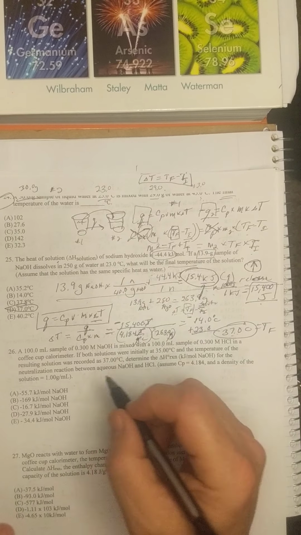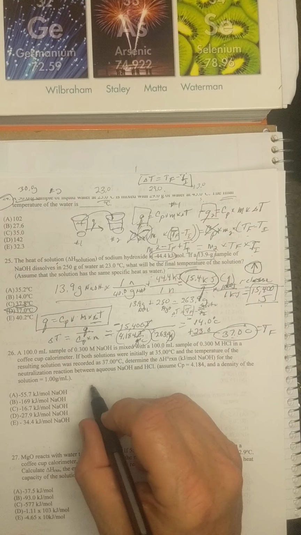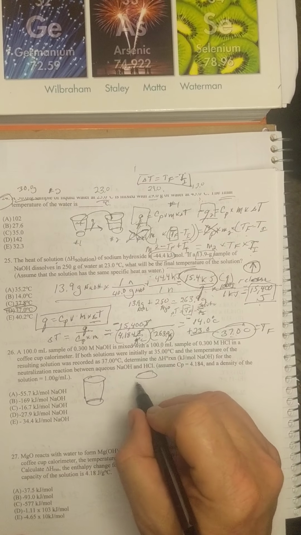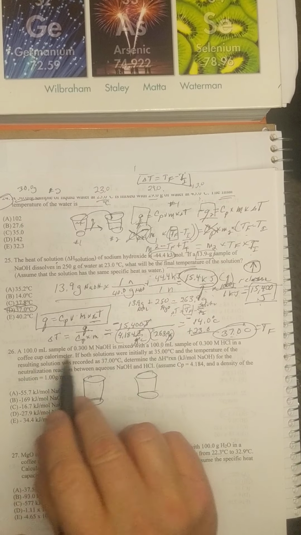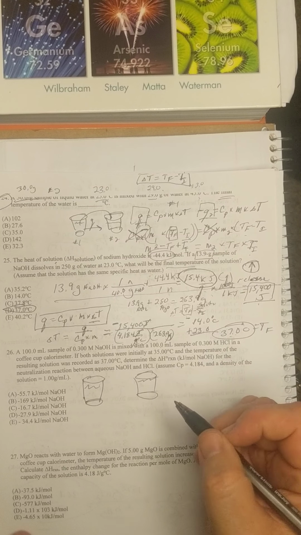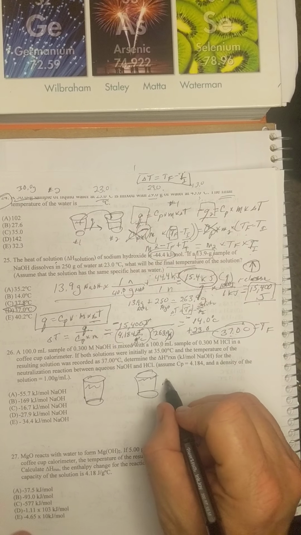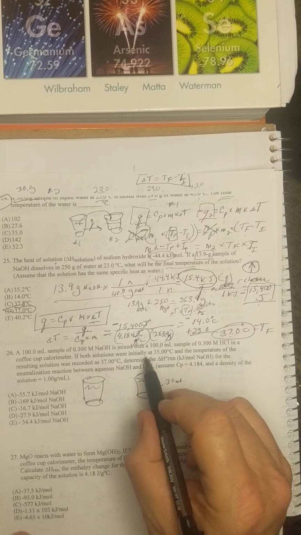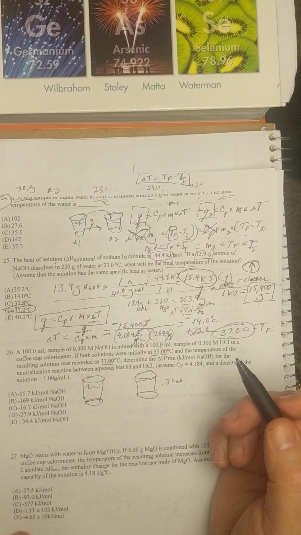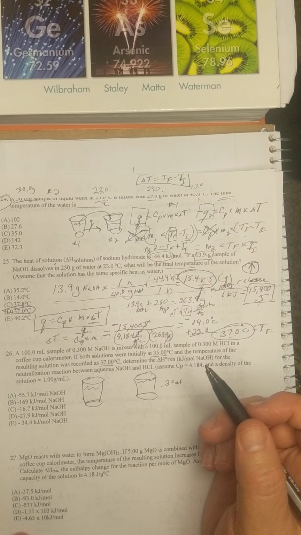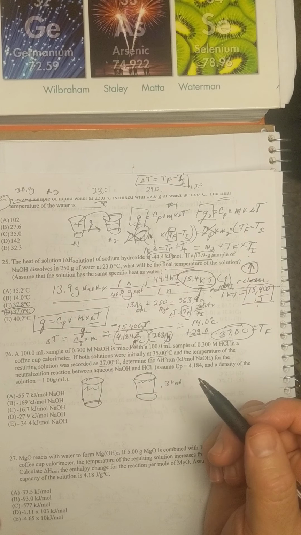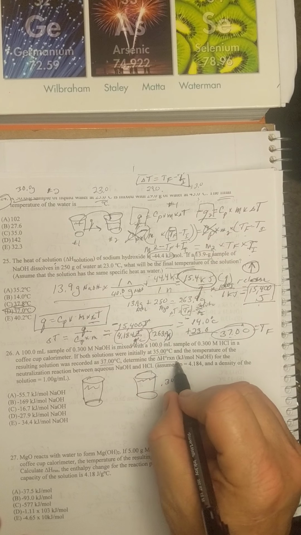All right. Another one, I don't care for this. 100 milliliters plus 100 milliliters. They're both 0.3 molar. Both solutions are at 35, and the temperature recorded as resulting was 37. So I know the delta T. What am I asking you to find here? I want to find the delta H of reaction.